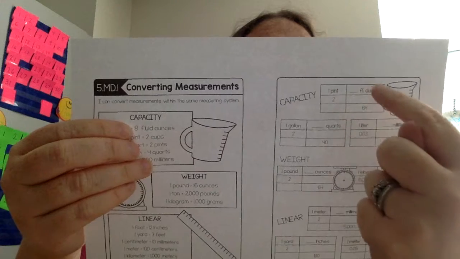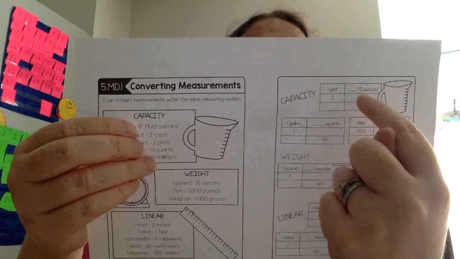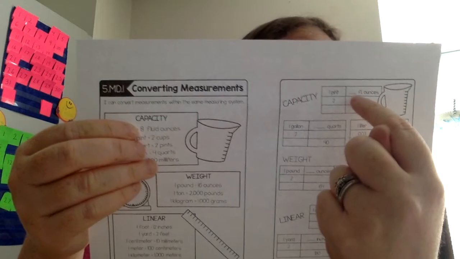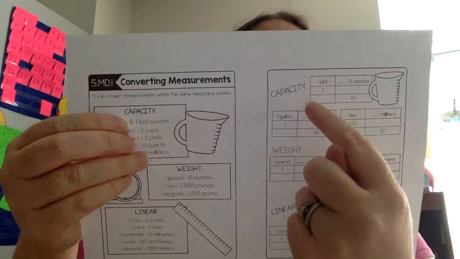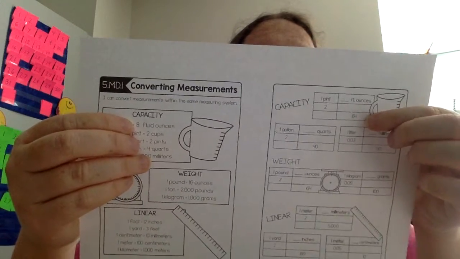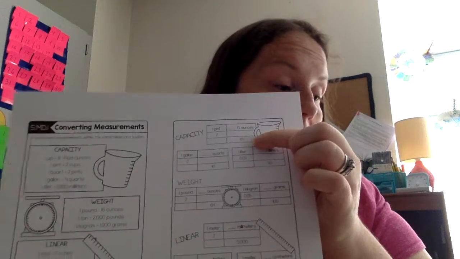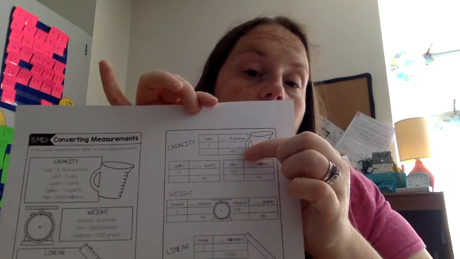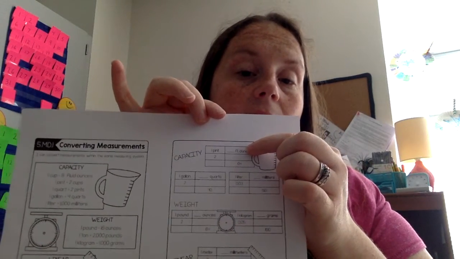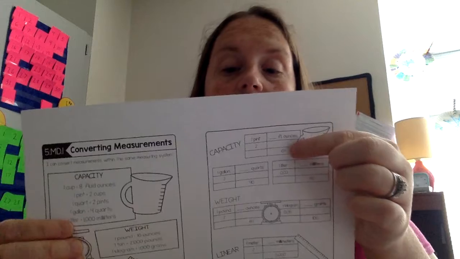Well, if 1 pint is 16 fluid ounces, then 2 pints are 16 times 2, which is 32. So now the next step here has 64. How many fluid ounces is that? 64. So how many pints is that? If 1 pint has 16, how many pints are in 64? And that is how you do the first table.